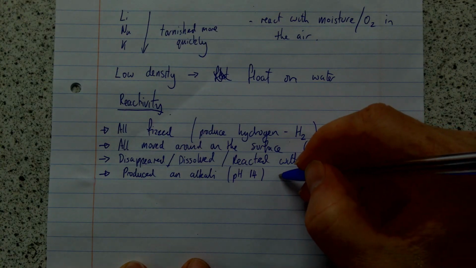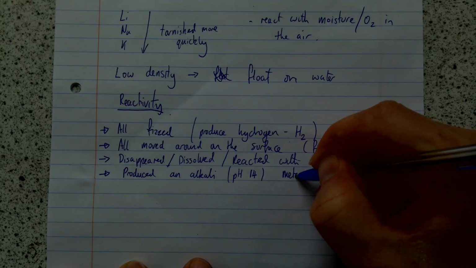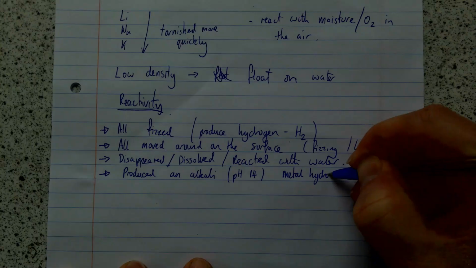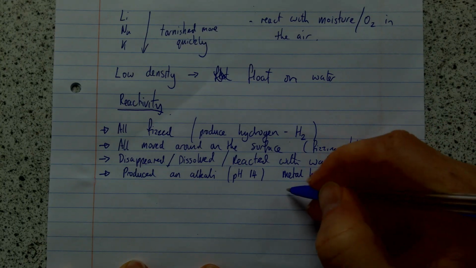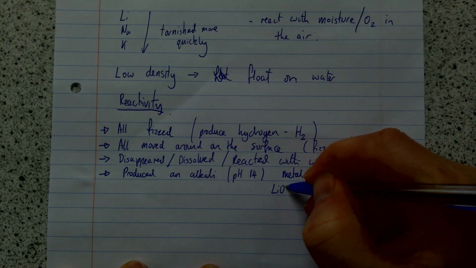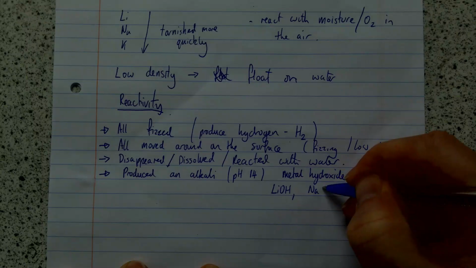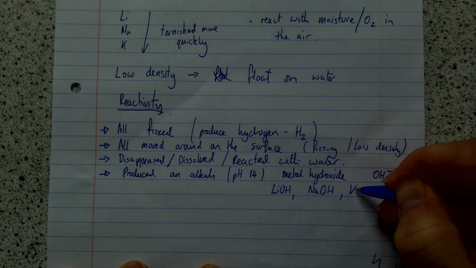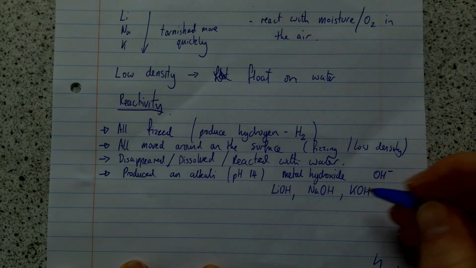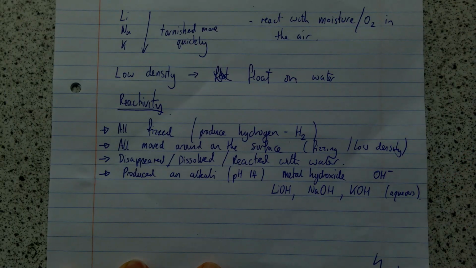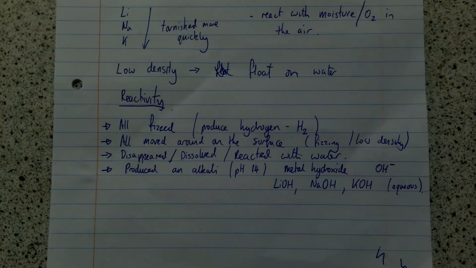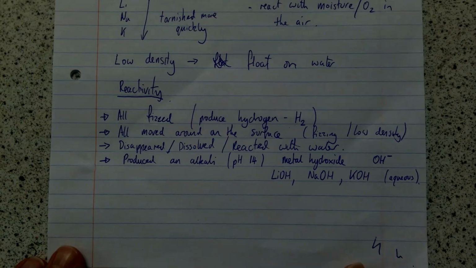And the thing that's produced in each case is the metal hydroxide. I'm going to remind you that the hydroxide is OH minus, and so in each case it was lithium hydroxide or sodium hydroxide or potassium hydroxide. These were aqueous, in other words dissolved in water. So we couldn't see those things, but we had evidence of them because the indicator turned purple. Right? So that's the thing that's in common with all of those three metals.